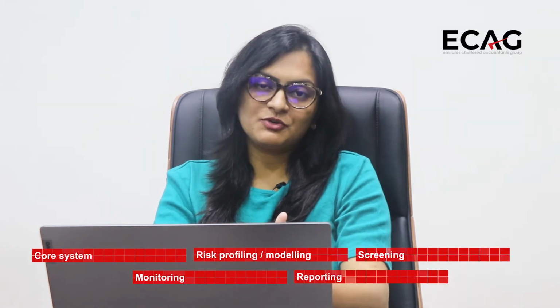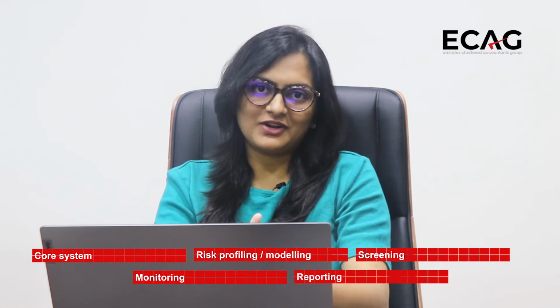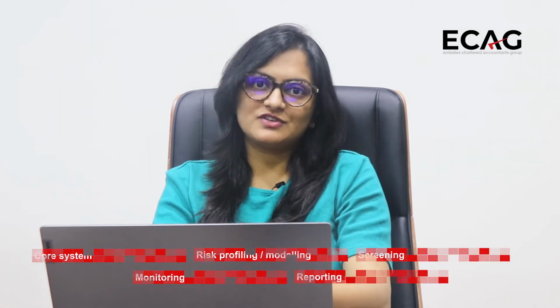This function is broadly divided into 5 sections: core systems, risk profiling and modeling, screening, monitoring, and reporting. Let's discuss about the first section, core system. Point number 1. All KYC documents to be collected and mandatory field should be available in the system for the data entry. Point number 2. The requirements for SDD, CDD, and EDD should be clearly mentioned.